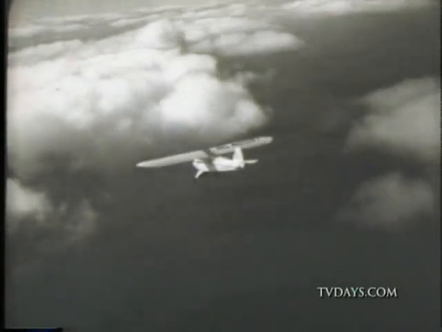Here is what we would see from the cockpit if we yawed the plane when level. Right foot forward, back to neutral. Left foot forward, back to neutral. Left foot forward again, back to neutral. Right foot forward, back to neutral.